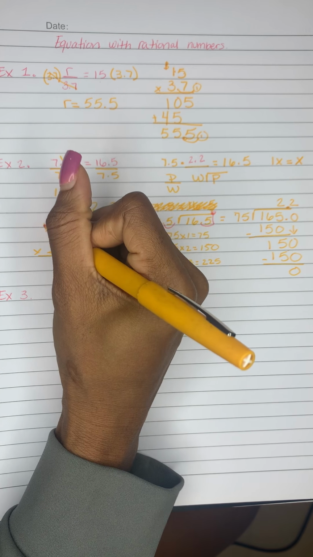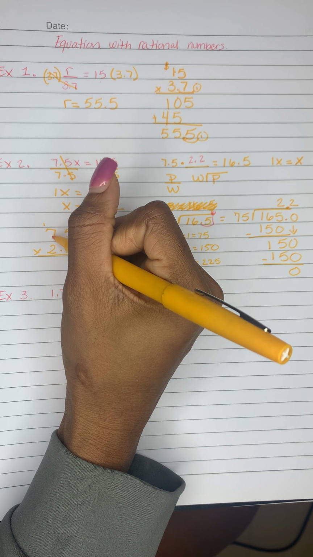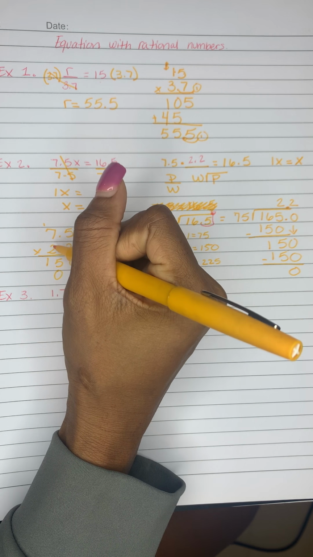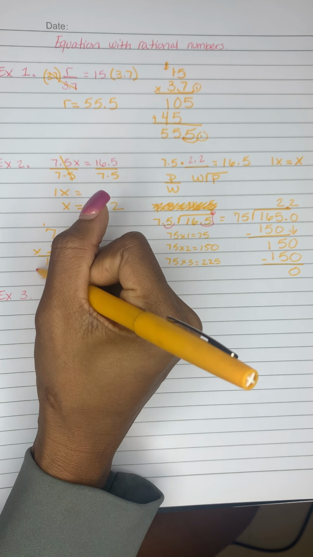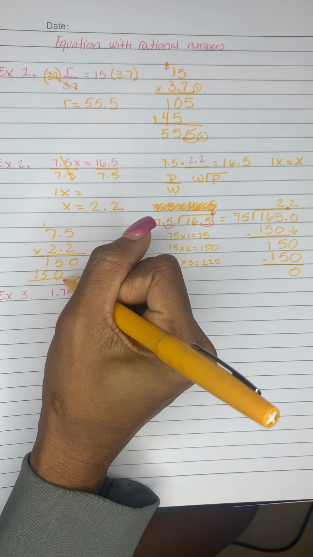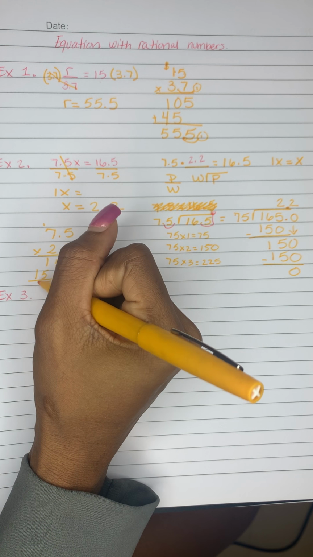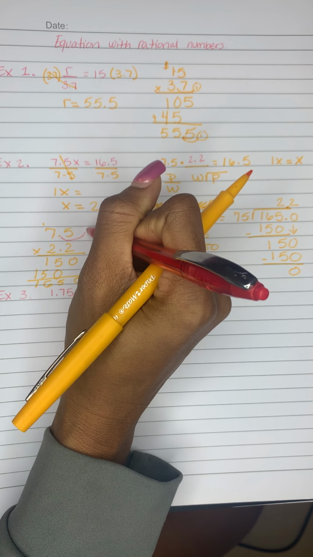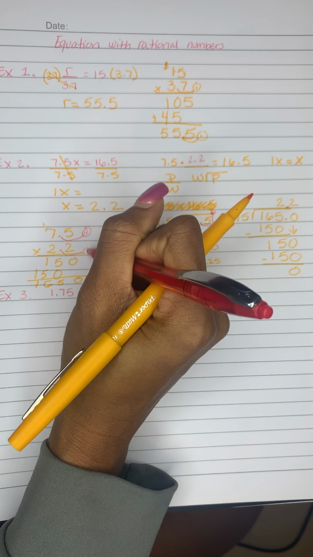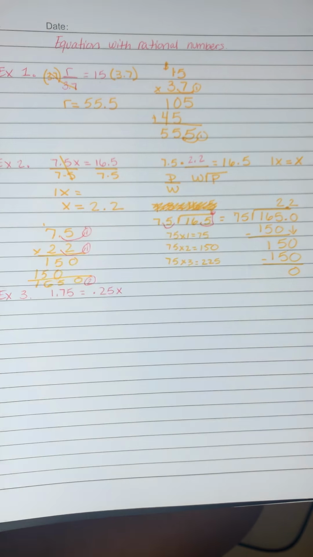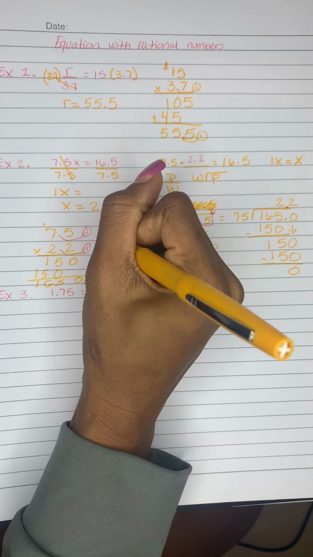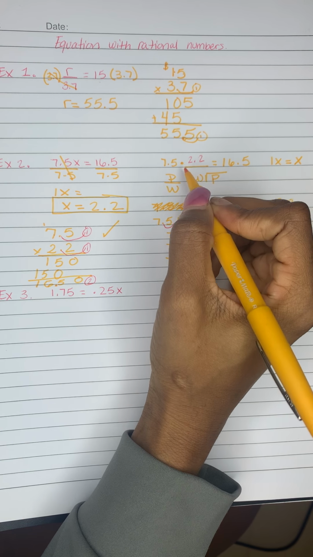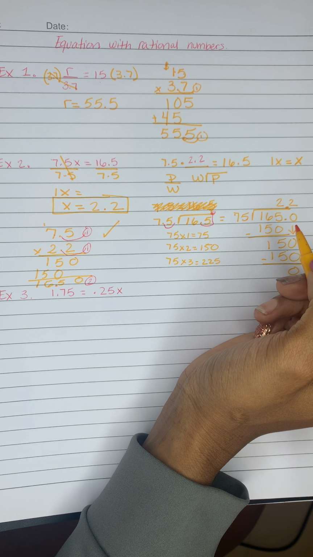2 times 5 is 10. 2 times 7 is 14. Plus 1, 15. 10, 14, 15. And then I add 0, 5, 6, and 1. Now I have 2 decimal places. I have 1 digit, 1 digit. When I add them together, I should get 2 digits. I am correct. Remember, it must be equal on both sides.